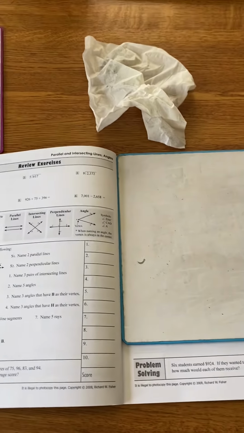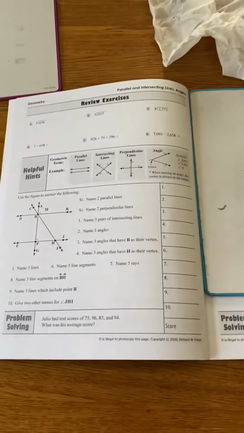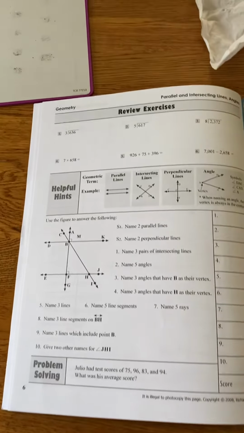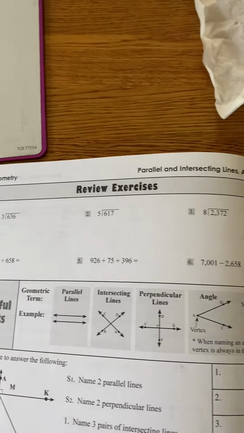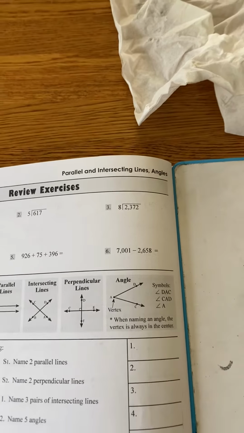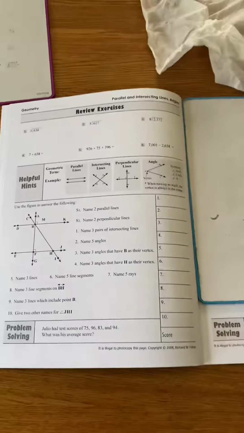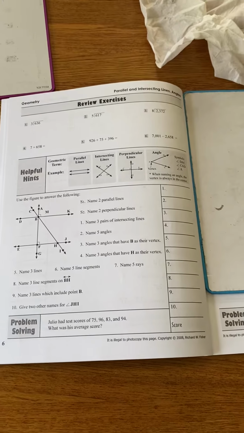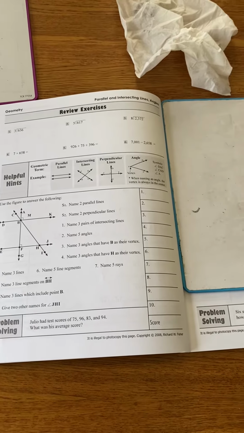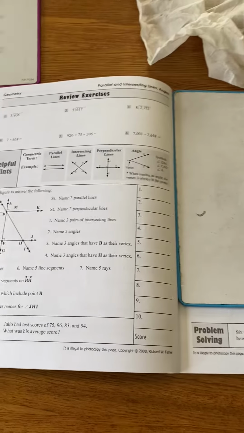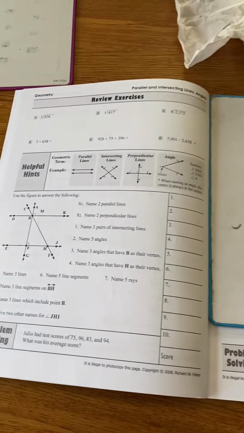Good afternoon. Today we are going to be talking about geometry, parallel and intersecting lines, as well as angles. So if you're following along, this is page 6. Top left-hand corner, it says geometry. Top right-hand corner, parallel and intersecting lines and angles. So I'm going to start with my helpful hints before I go into any numbers on these worksheets, as these will give us a brief intro into what we're going to be learning.